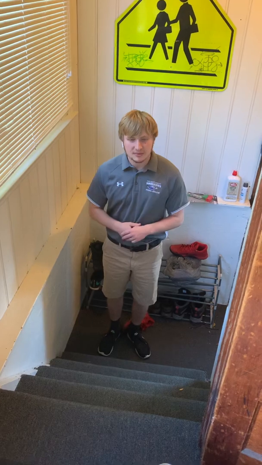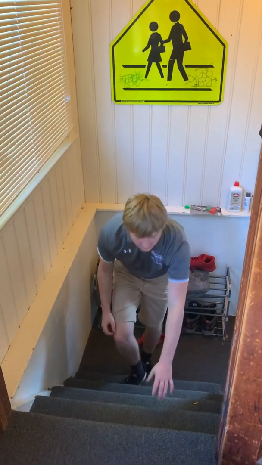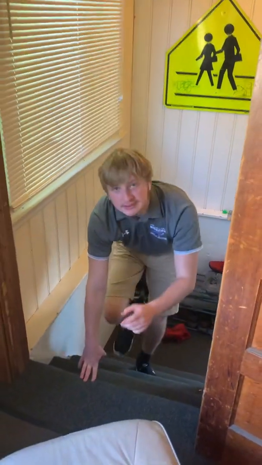To start, I'm going to climb. So climbing is going to be my locomotor movement. And I'm going to go up these stairs, being aware of the walls around me and the stool in front of me.